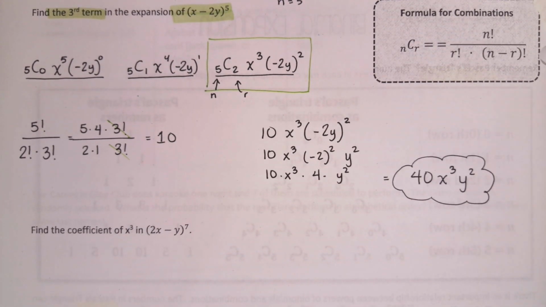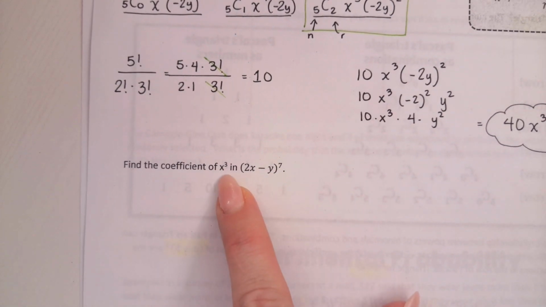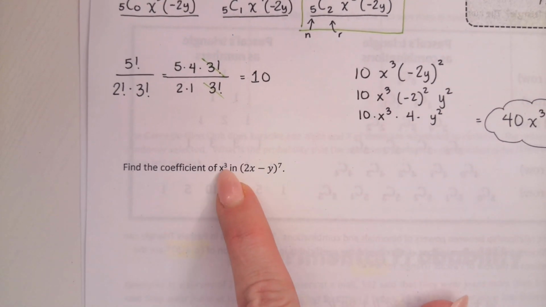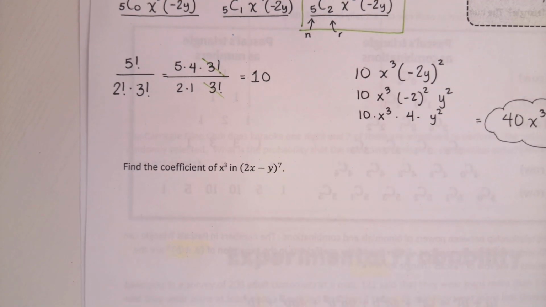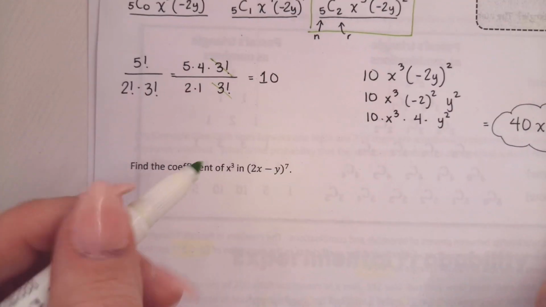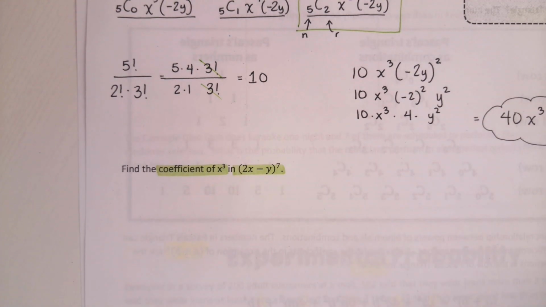Okay, the next one, asking us something different, but still we're going to try and find it in the same way. It says to find the coefficient of x cubed in the expansion of 2x minus y to the 7th power. Coefficient of the x cubed term in that expansion.